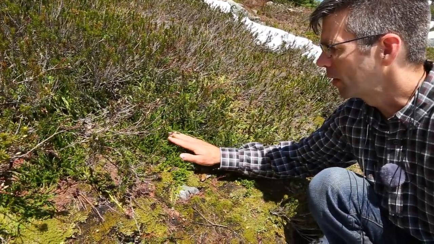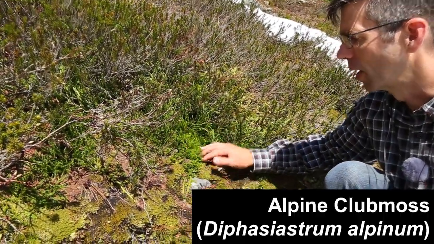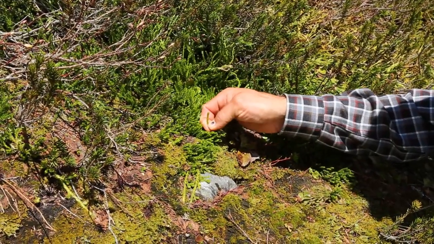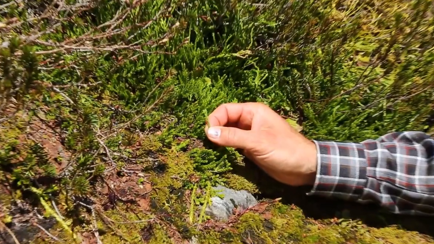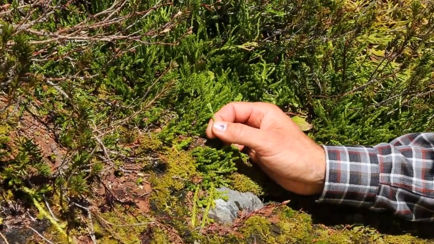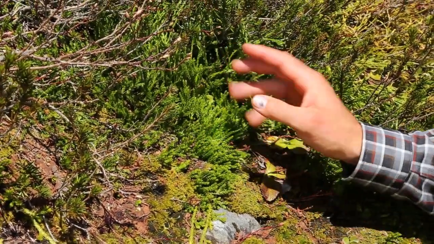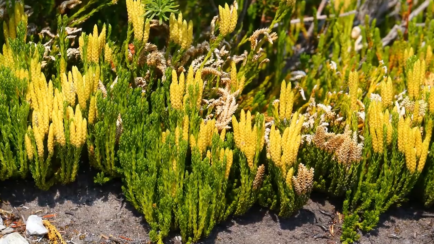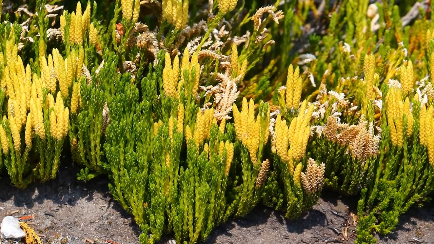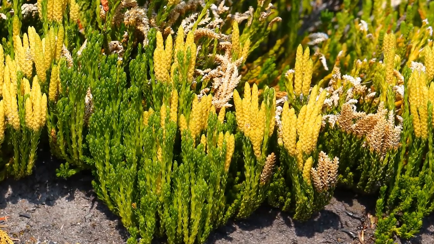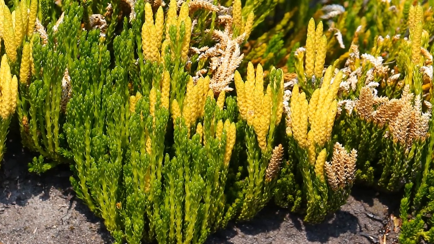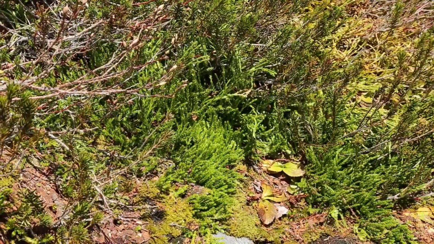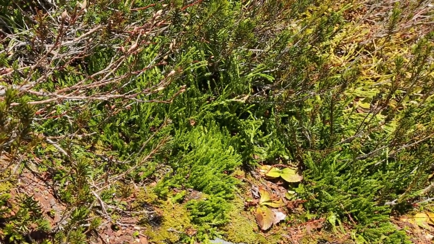So anyway, this one is called alpine club moss because it's common in the alpine areas, and I think it looks a little bit like a cedar or something like that, or kind of like that white mountain heather, except that it has these cones, maybe that long, at the tips of the stems later in the year that will release spores and help the plant reproduce. Makes a nice ground cover in the mountain meadows.